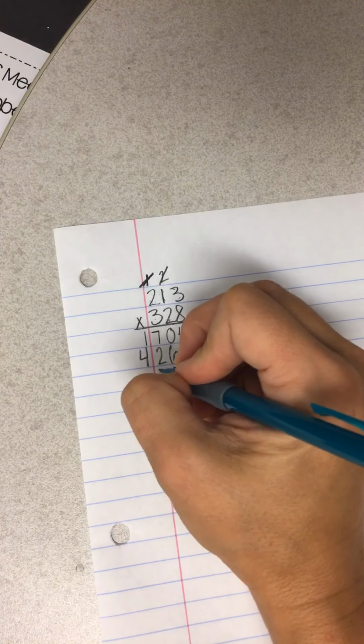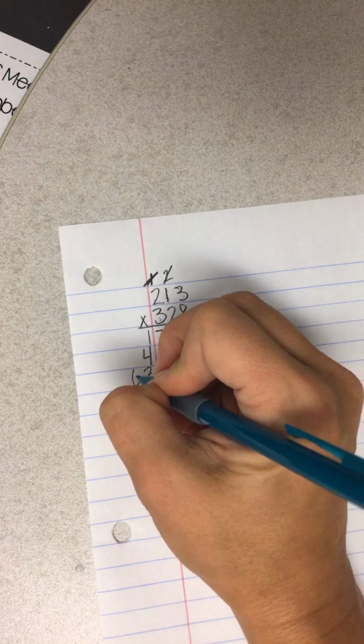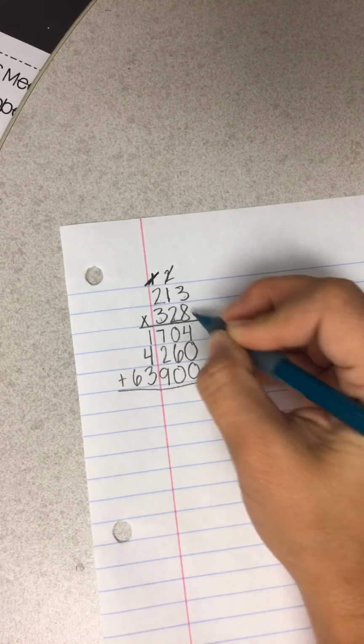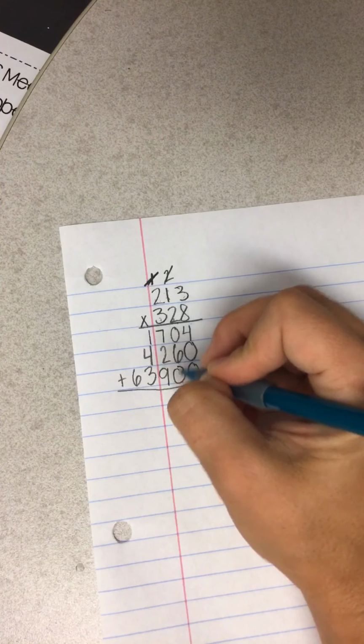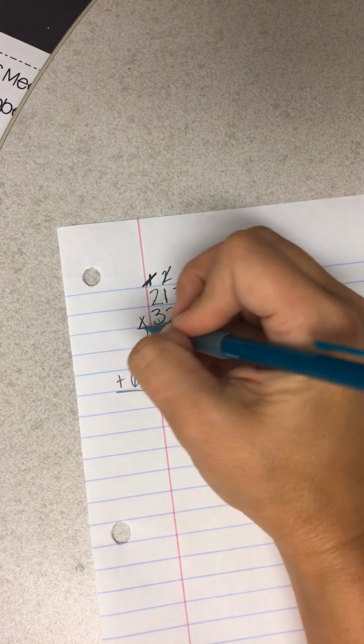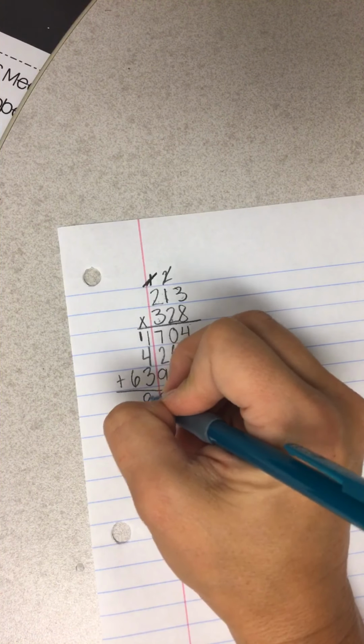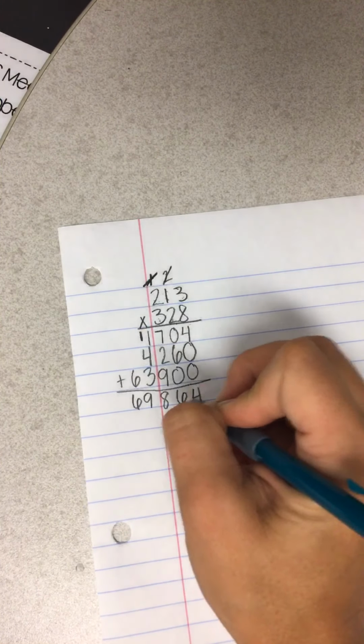3 times 3 is 9, 3 times 1 is 3, and then 3 times 2 is 6, and I'm going to add this up. So now I'm going to do 4, 6, 18, regroup that 1, 9, 6, and then I'm going to group those 3.